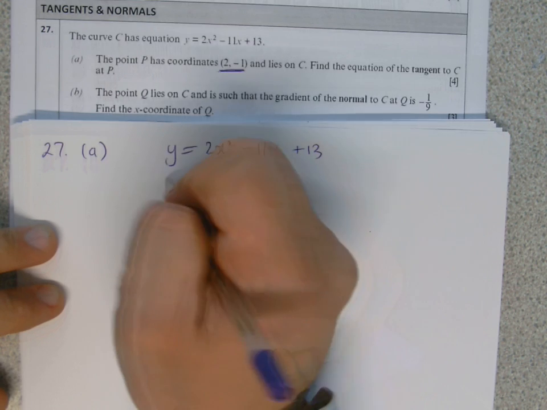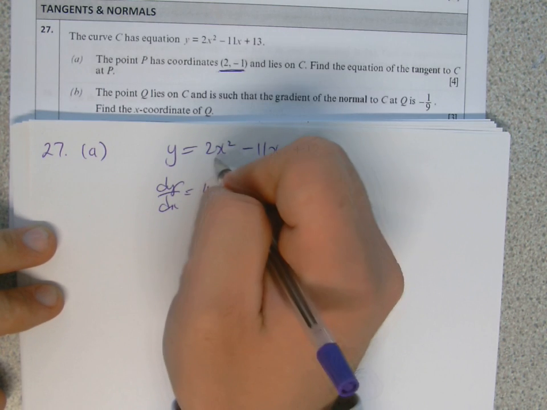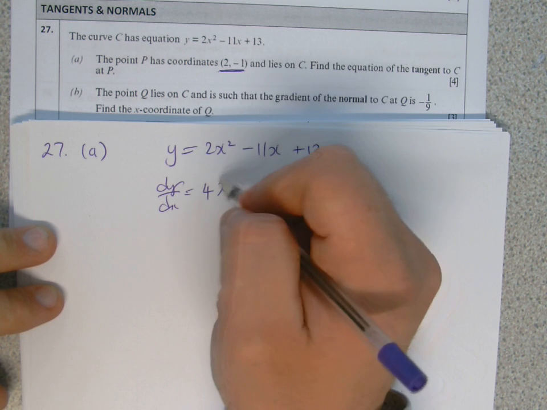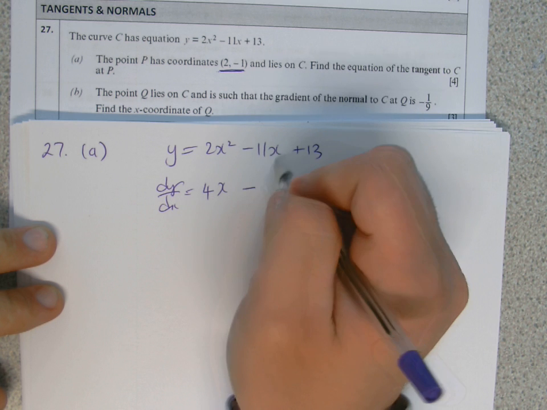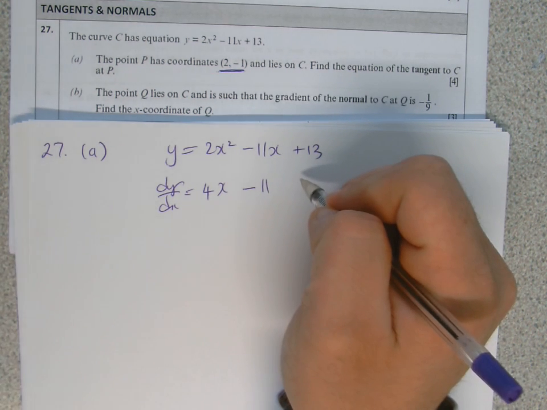So there's y, dy/dx. Bring the power down, so it'll be 4. You times that 2 by 2 is 4, x to the power 1. Then take away 11x becomes 11. And 13 then disappears when you differentiate that.